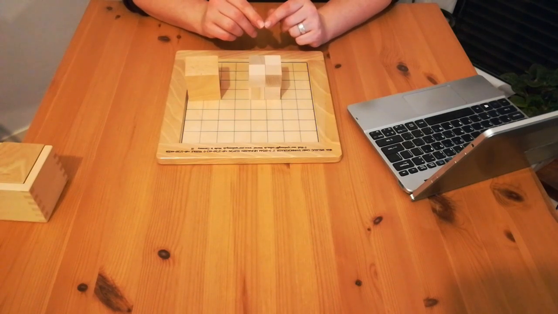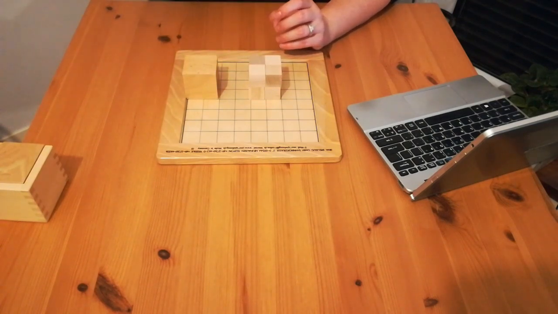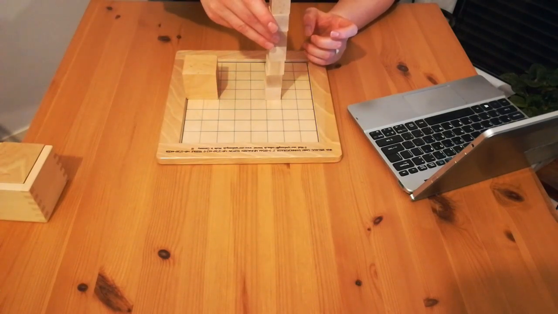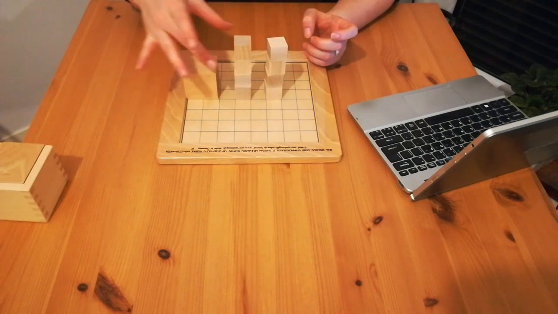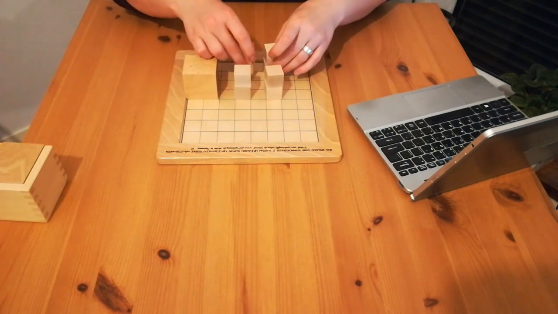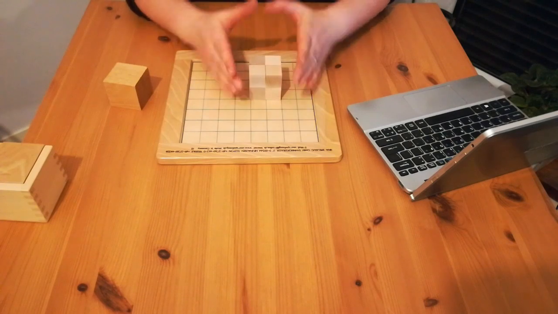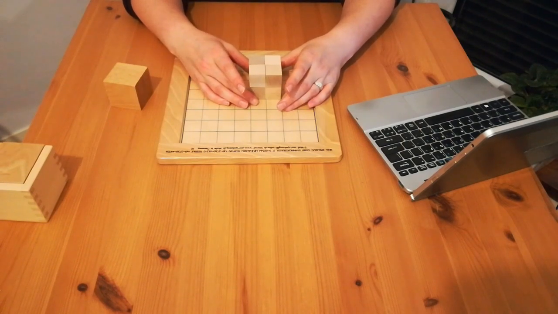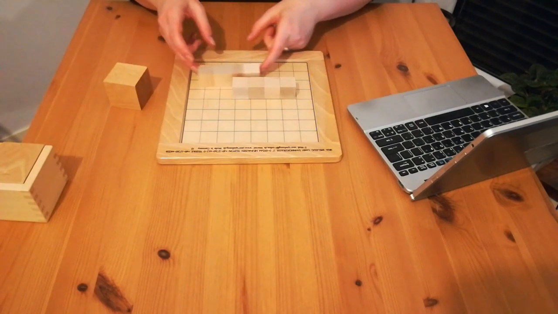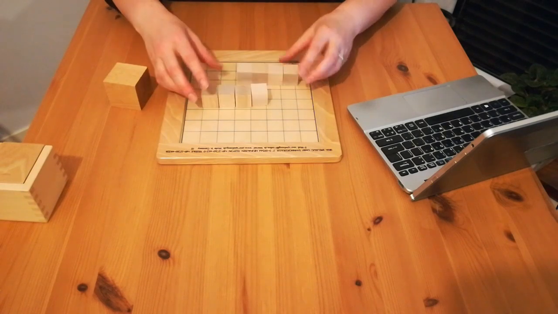Our students also learn about some dimensions. For example, about the height, when they build a tower. One tall tower, two shorter towers, 4 very short towers. Okay. They learn also about breadth. For example, a broad platform, a narrow platform. Okay.